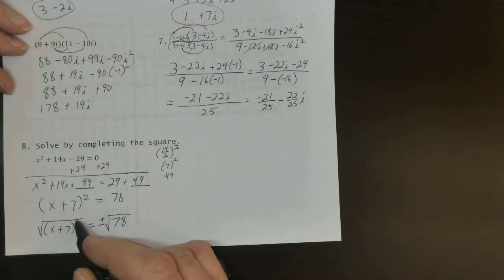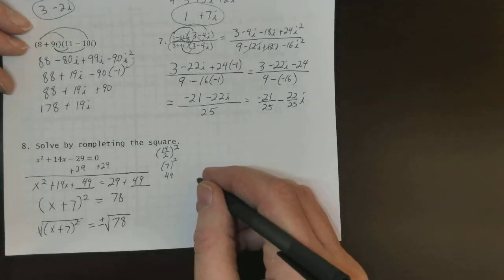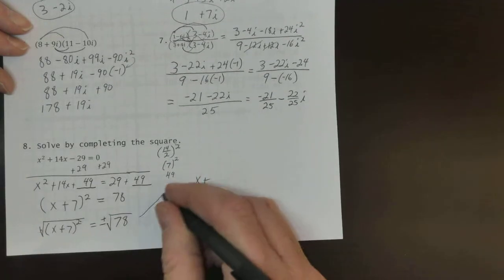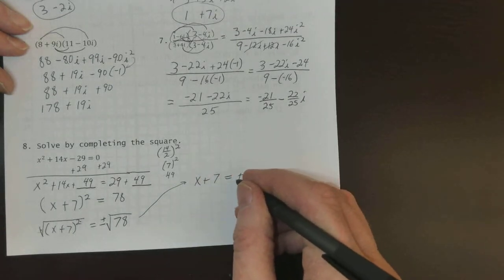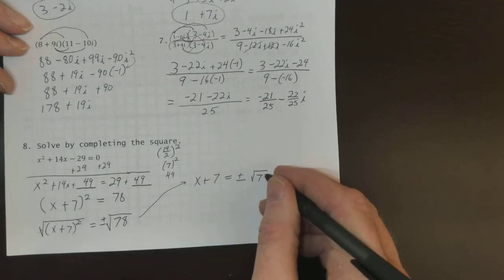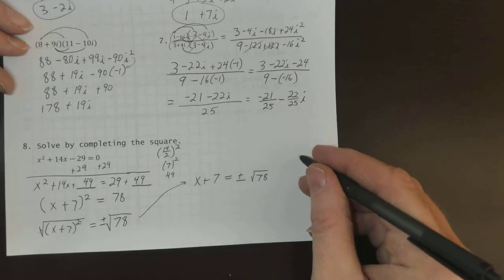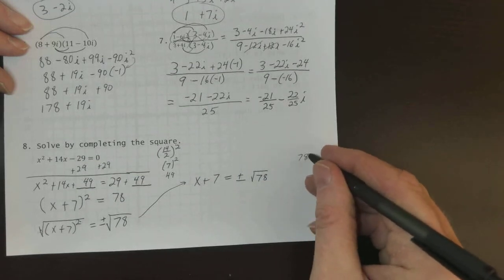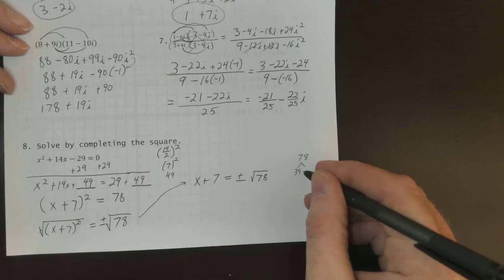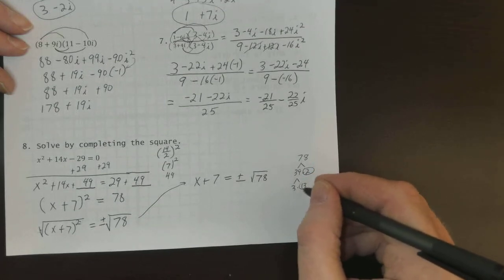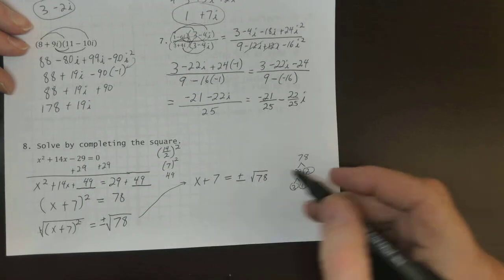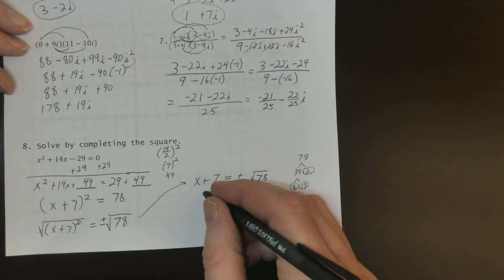The square and the square root cancel out, so that's x plus 7. And that's positive or negative square root of 78. I do happen to know, 78, if I break it down, that's 39 times 2, and that's 3 times 13. So there's no simplifying that's going to happen. I'm just going to leave that as a square root of 78.